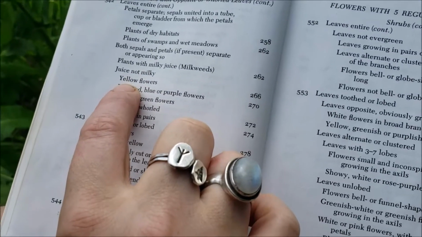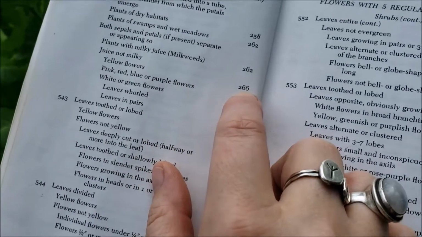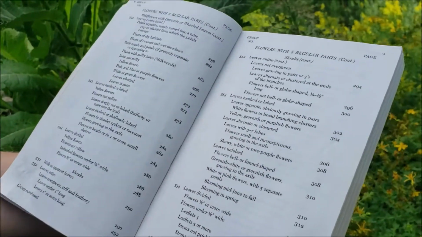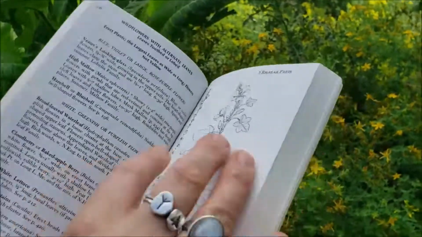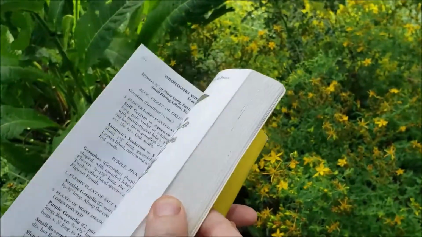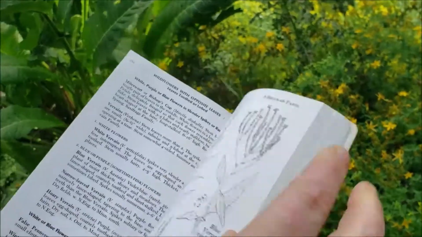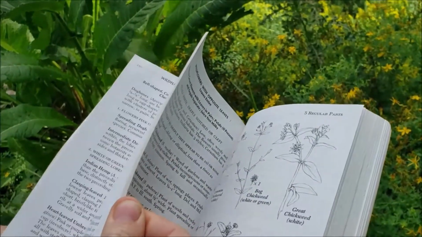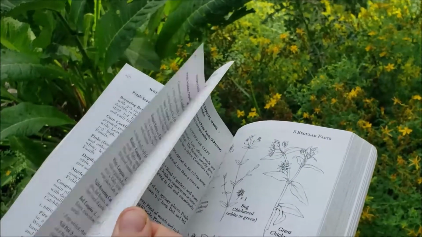Yellow flowers. Bingo. So I'm going to go to page 266, and I know that my plant is going to be in and around page 266. So off I go. Oh, 208. Gone too far. I'll have to play some nice music in the background while I fumble through page flipping.